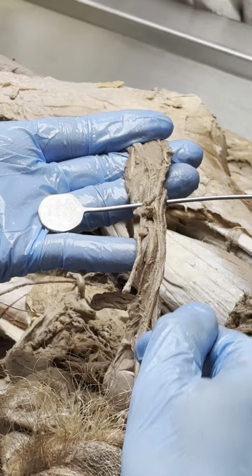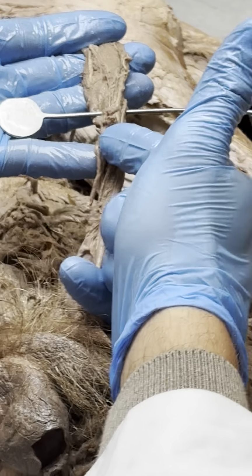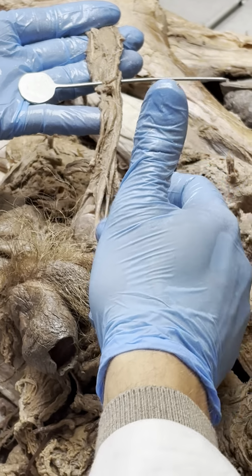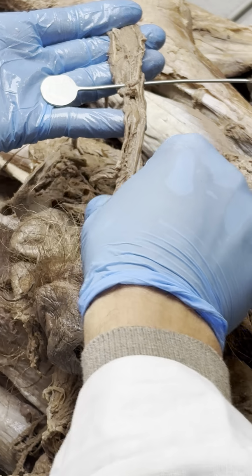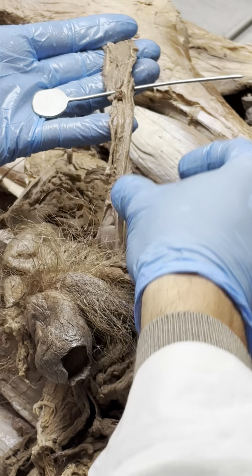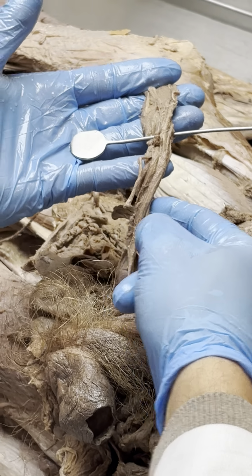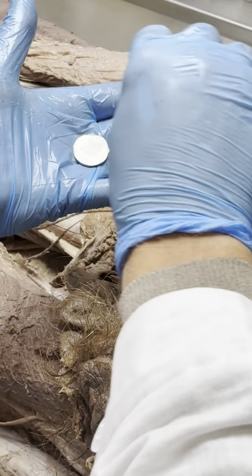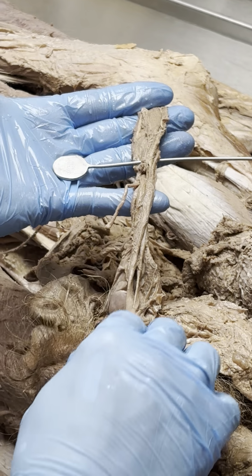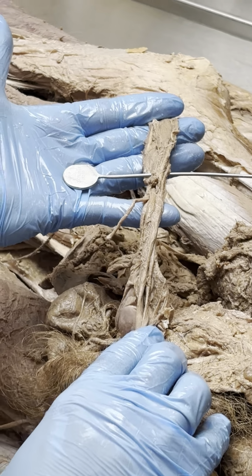Because the spermatic cord includes fascia, muscles, arteries, pampiniform plexus, the ductus deferens. So all the structures which are surrounded by the external and the internal fascia must be named the spermatic cord. Which part of the spermatic cord is visible here?